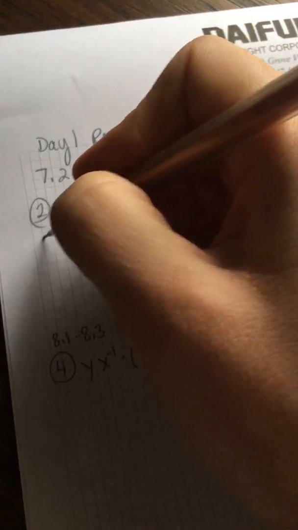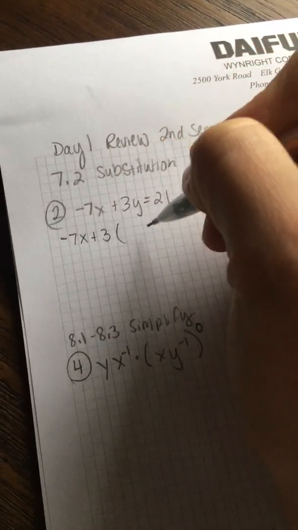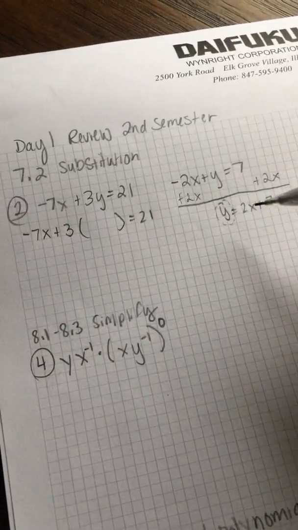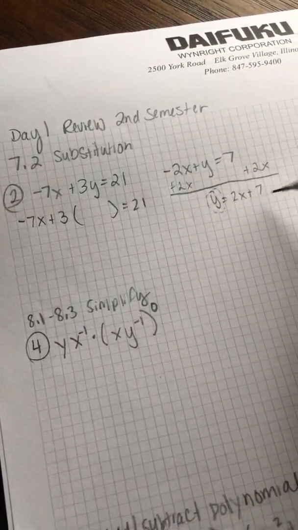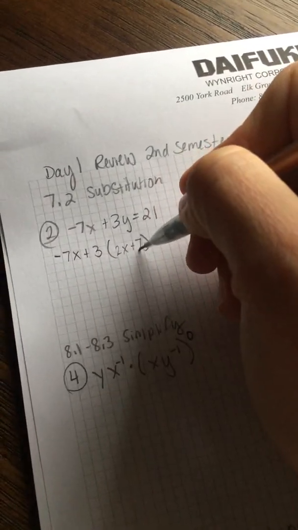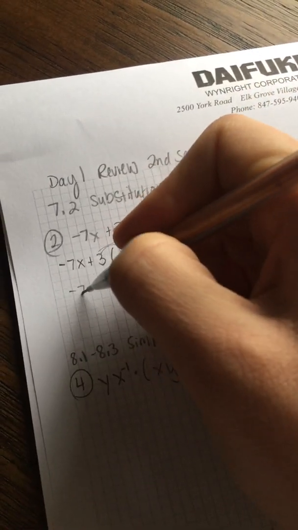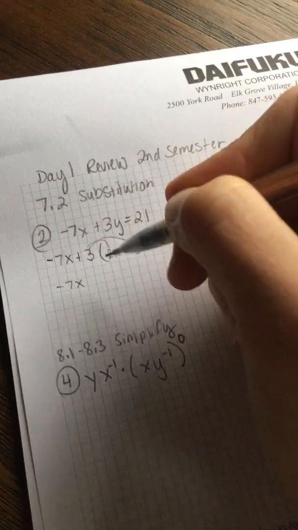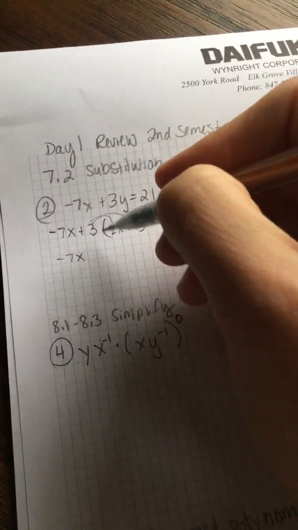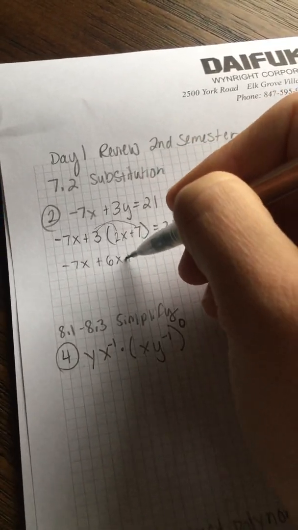So everything else in these equations stays the same. Negative 7x plus 3, our big set of parentheses, equal to 21. In the big set of parentheses, we're changing the y to this expression, which is 2x plus 7. We distribute, bring the negative 7x down. Those are not like. Order of operations says that you cannot do that. You have to do the multiplication first. When we multiply, we get 6x and a positive 21.